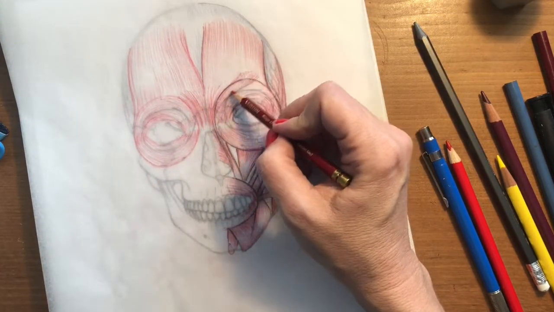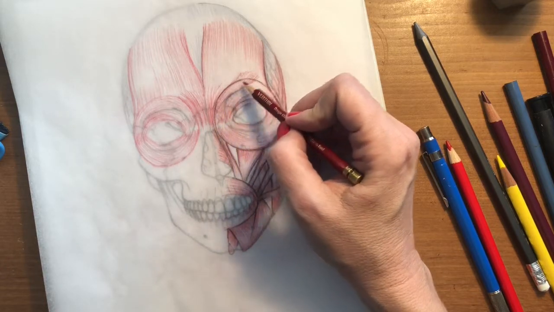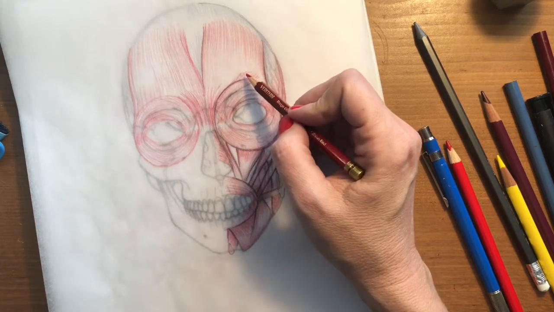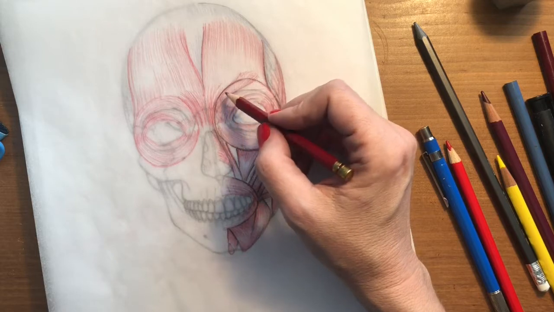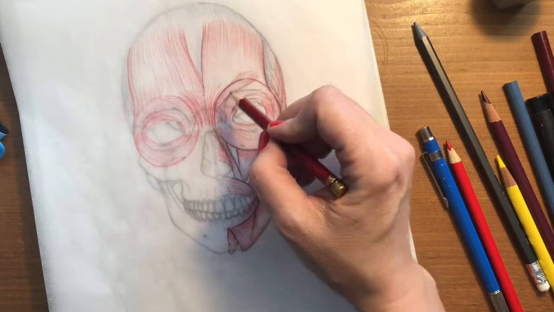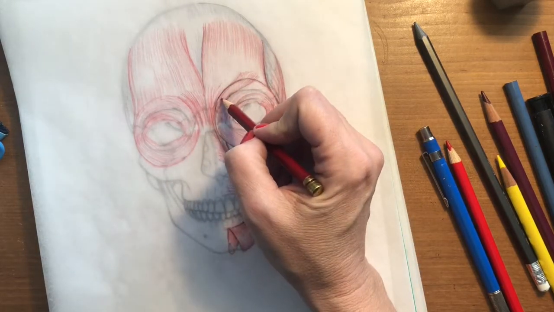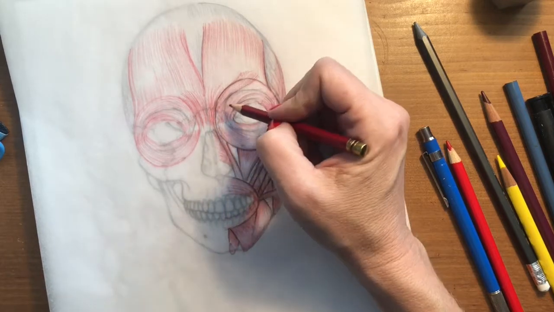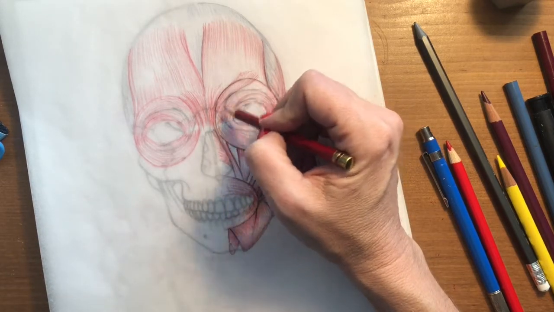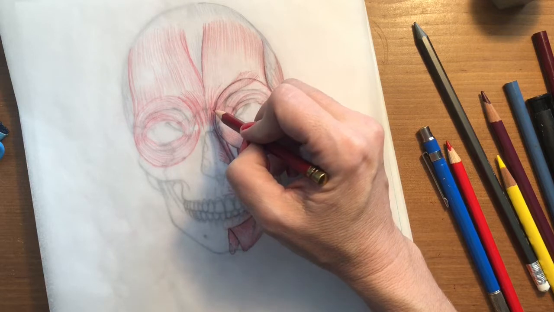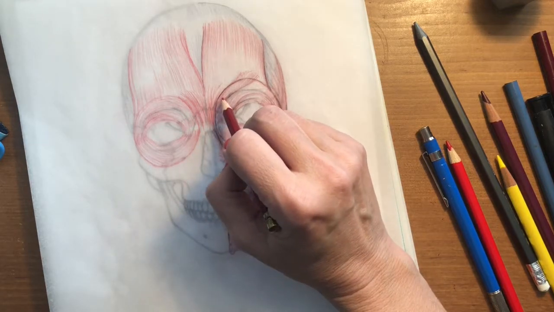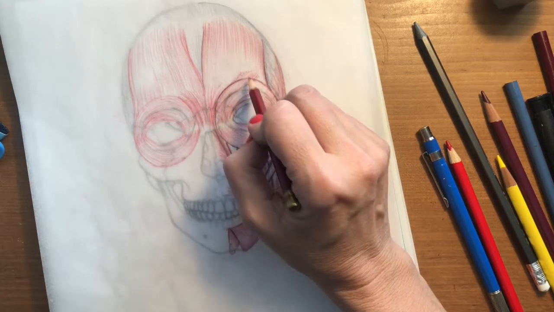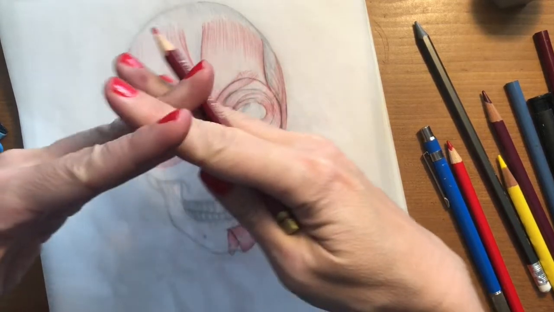So now we're going to talk about this muscle here. This is called the corrugator supercilii, and it is rather small, and it attaches to the frontal bone here, and it's deep to your orbicularis oculi muscle, and then it runs up and passes through it, kind of interweaving.